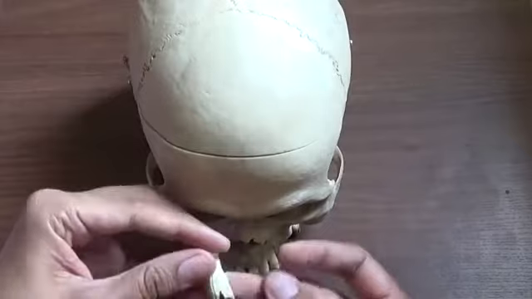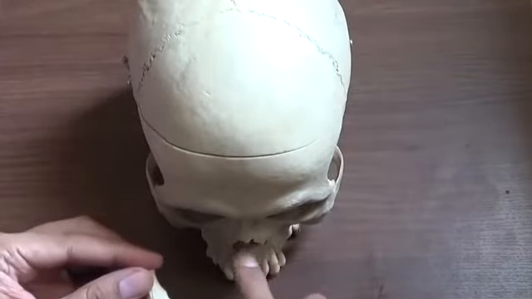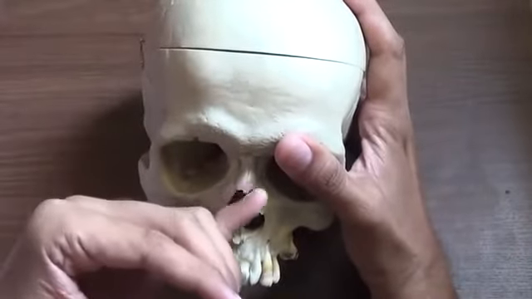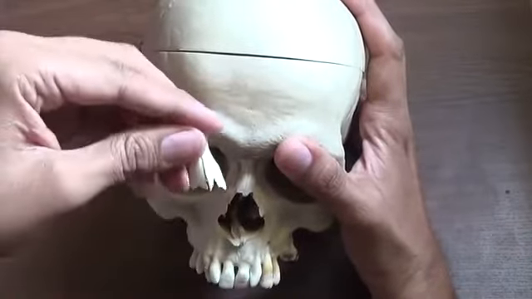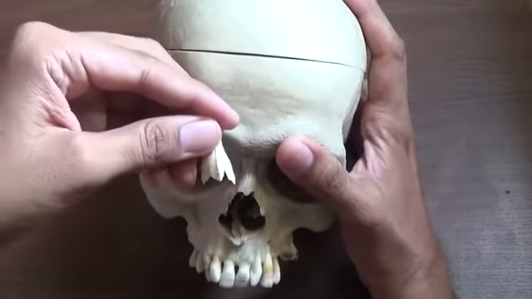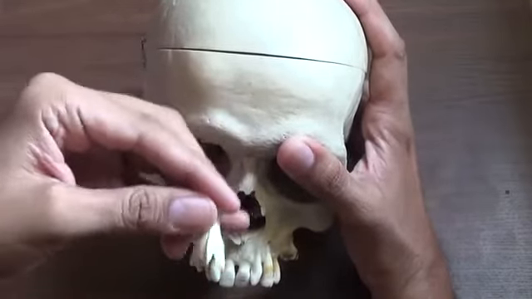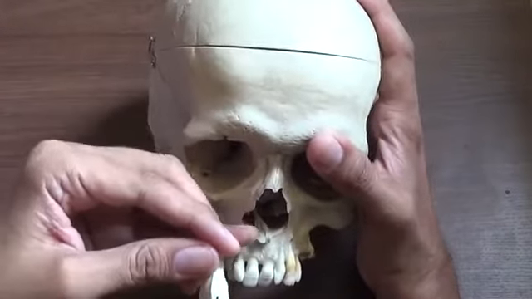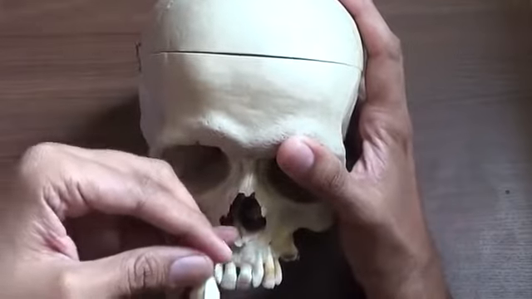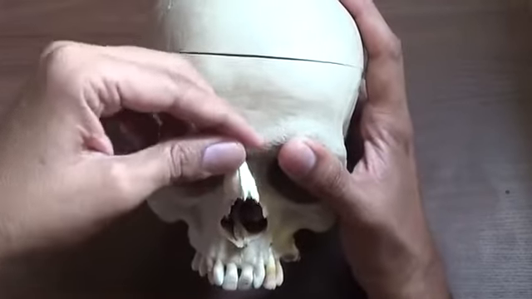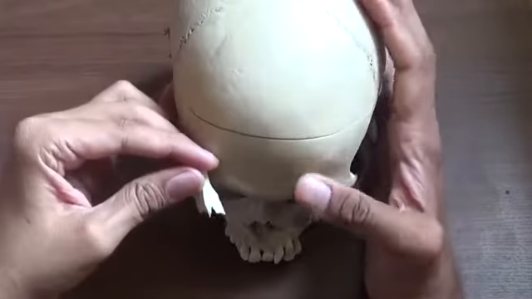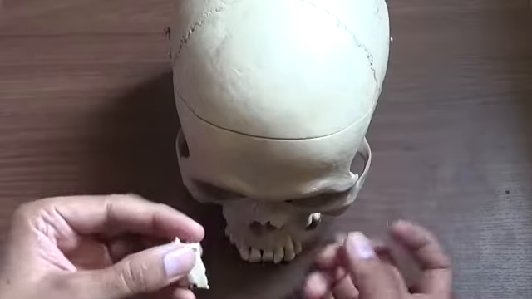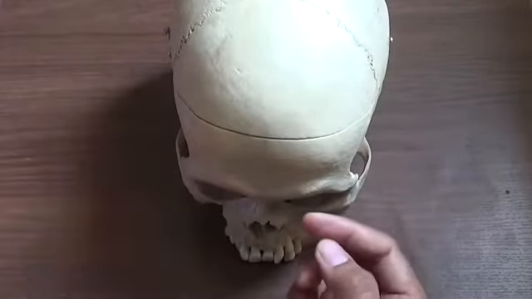Below they form part of the nasal aperture, right? Let me show you here. This portion of the nasal aperture is contributed by the lower free margin of the nasal bone, which is connected to the cartilage of the external nose, and below the aperture is contributed by the maxilla, right. So these two are nasal bones. Third paired bone, right. First is the maxilla, second zygomatic, third the nasal bone.